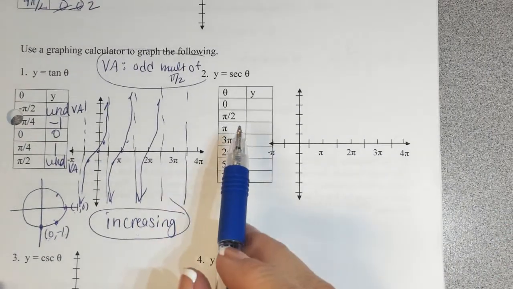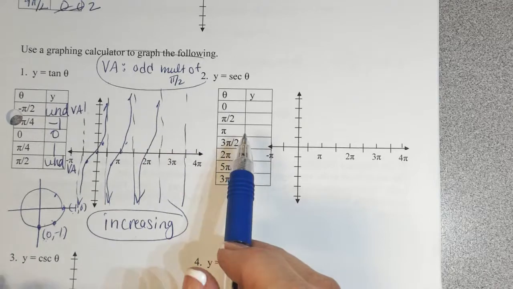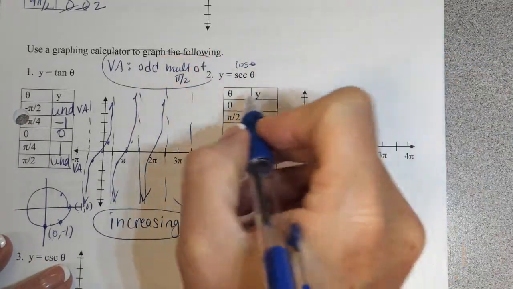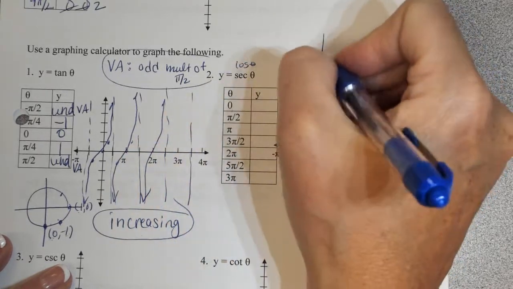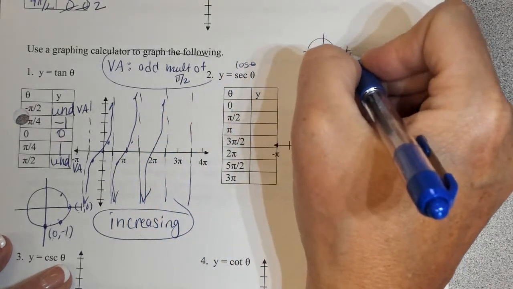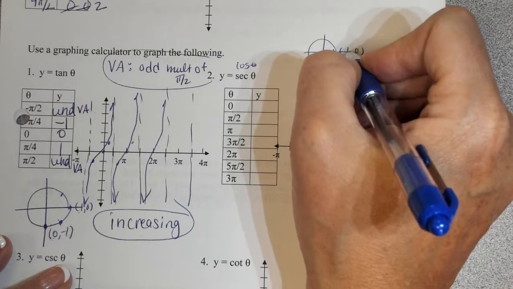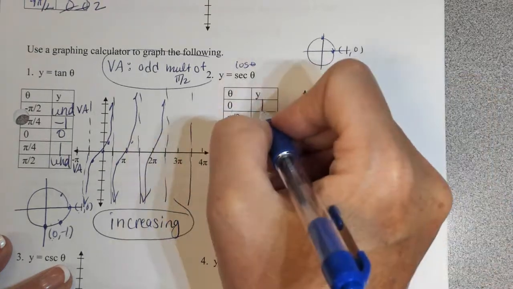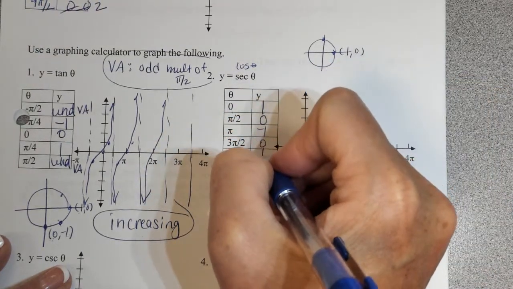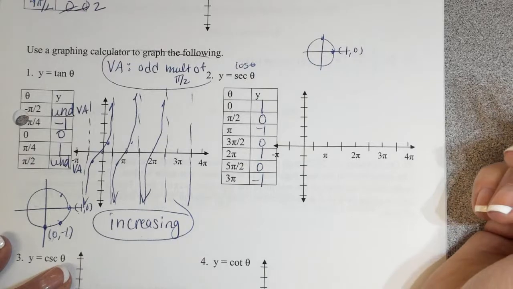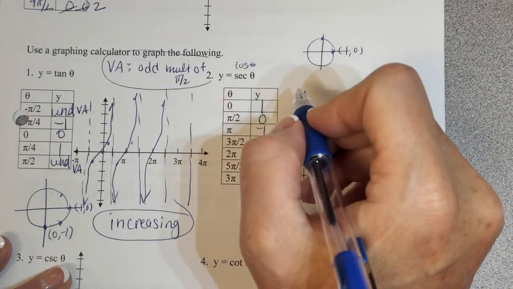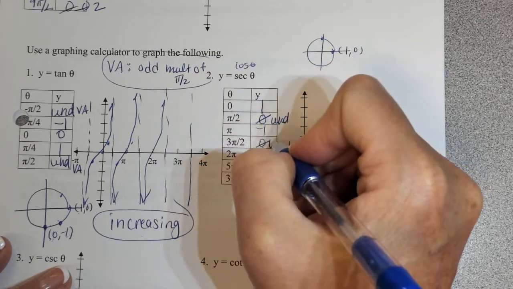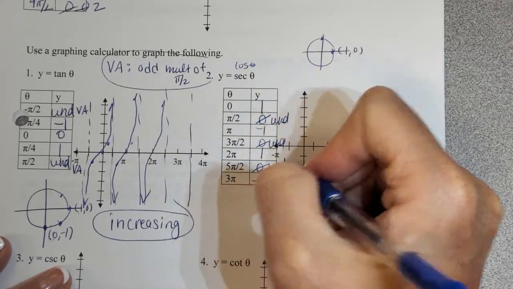Now, if I want to graph secant, secant is the reciprocal of cosine. So I'm going to think of cosine theta first. So if I do the cosine of 0, thinking of my unit circle again, right there, the cosine of 0 is going to be x over r, so that's 1. Pi over 2, I know these key points, 1, 0, negative 1, 0, 1, 0, negative 1. But secant is the reciprocal of those. So the reciprocal of 0 is undefined. This is undefined. This is undefined.